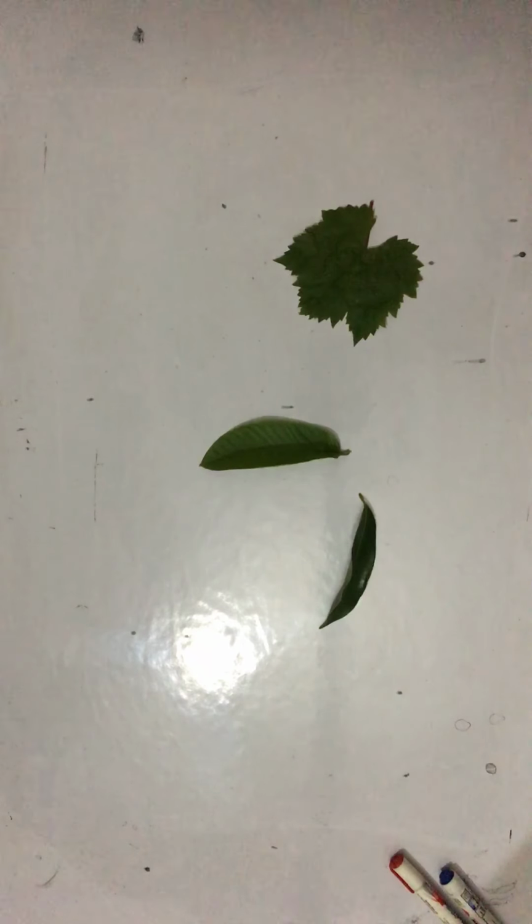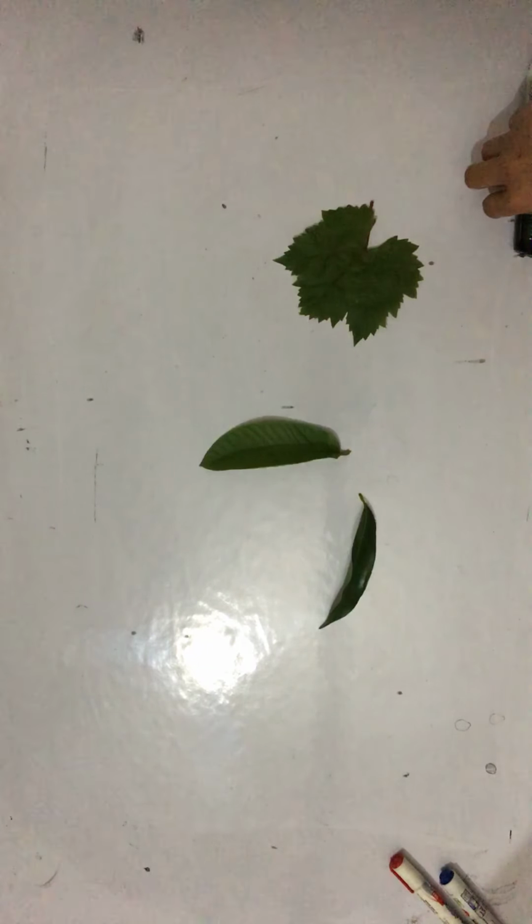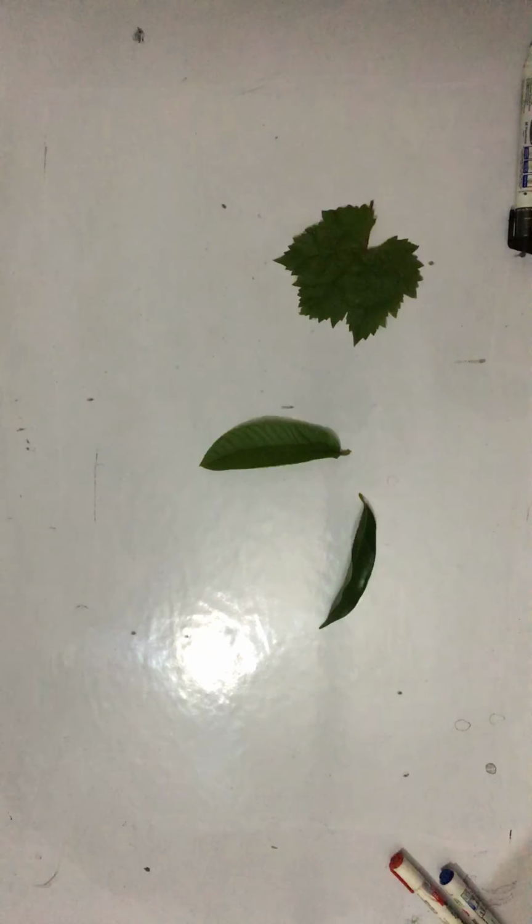Hello students. In the last video we talked about the leaf. Today we'll continue with that. I hope you might have observed some of the leaves as I told you to observe them. But still we'll see some of the leaves today and the venation, how the veins are arranged in them.